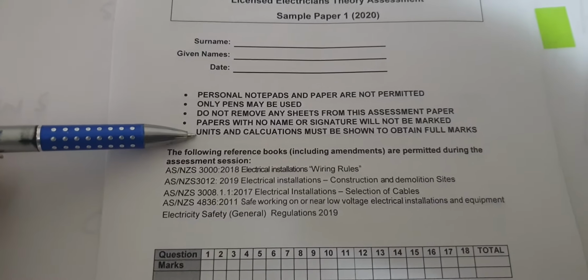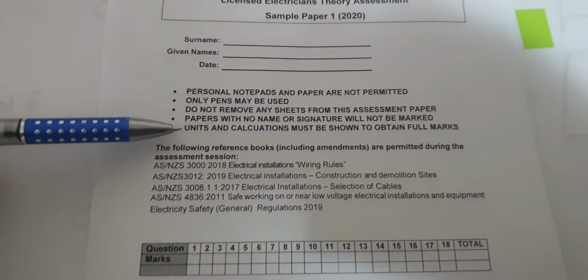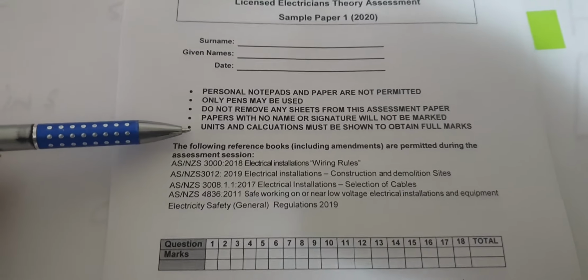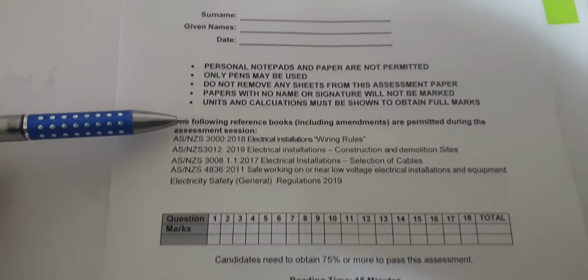Calculations must have units and calculations must be shown to earn full marks. Basically, if you don't put your formulas down and your amps and ohms and all that stuff on there, they won't give you full marks.